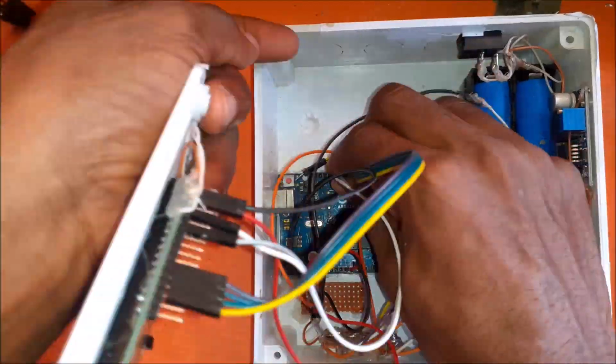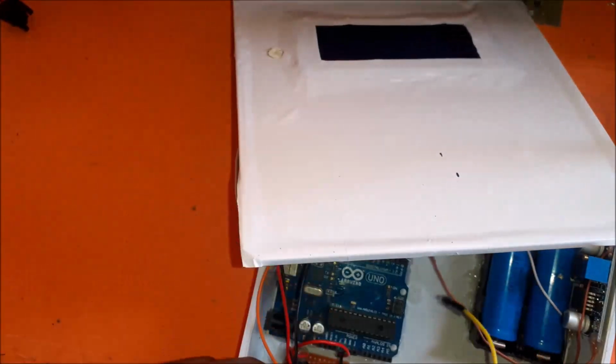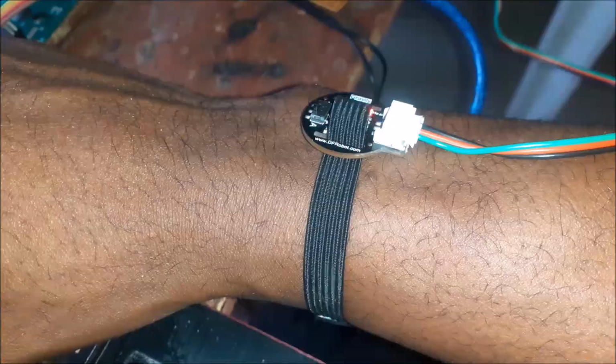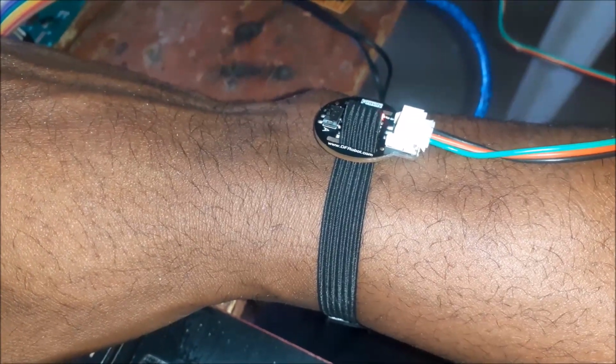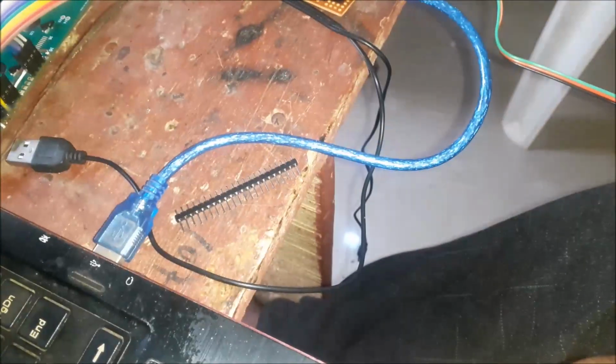Once we are done with the LCD connection, we move to connecting other modules and ensure all the wiring is done accordingly, like ensuring that this pulse sensor module shown here is properly connected and is also working.